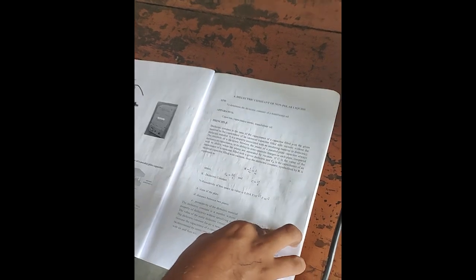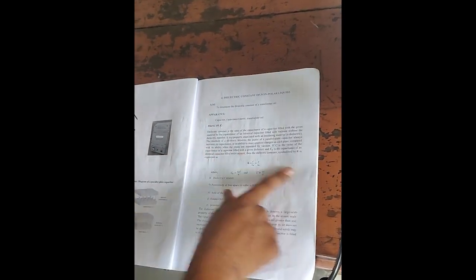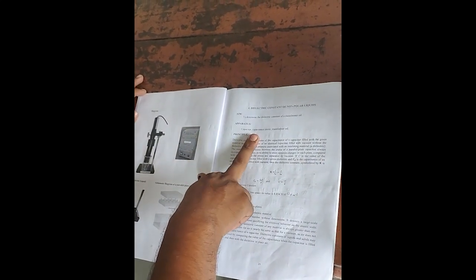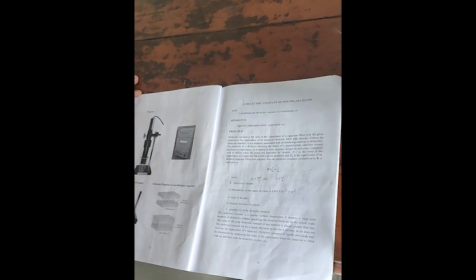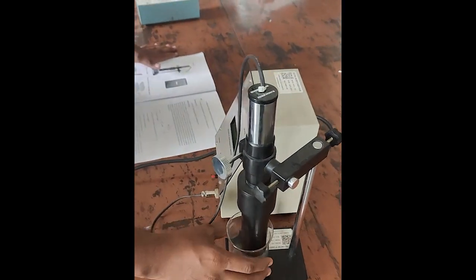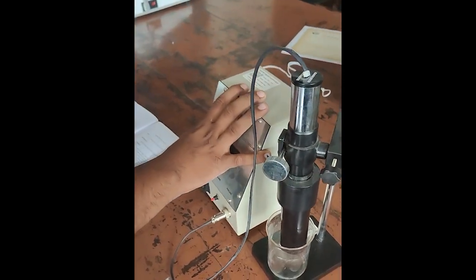So today's experiment is the dielectric constant of non-polar liquids. The experiment is very simple. Taking the readings is very simple. The apparatus required are the capacitor, capacitance meter, and transformer oil. This is the capacitor over here. In this beaker, oil will be provided, and this is the capacitance meter.